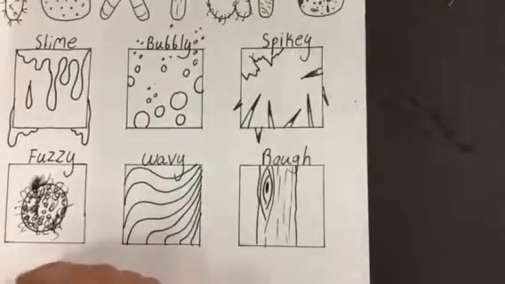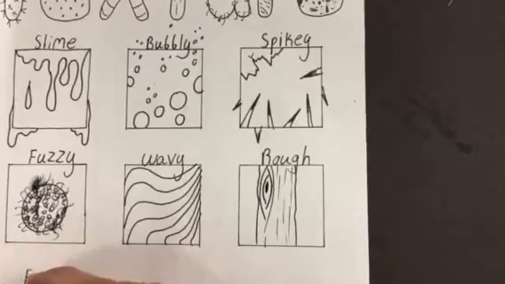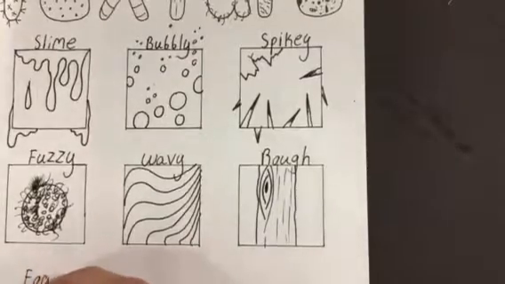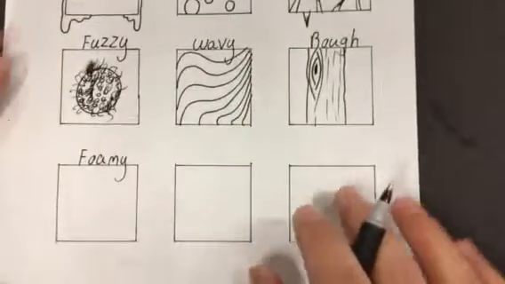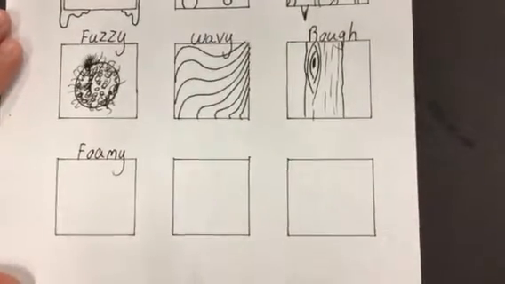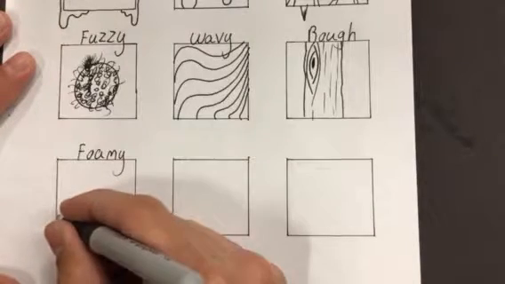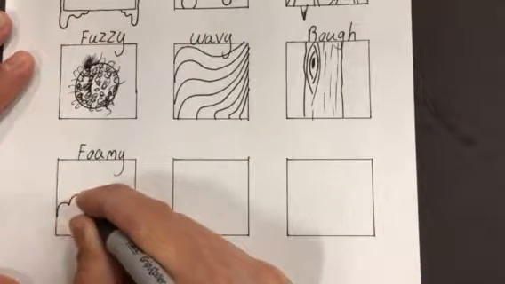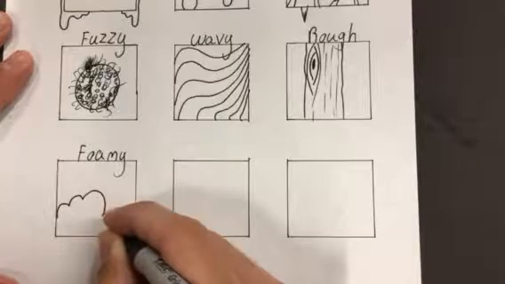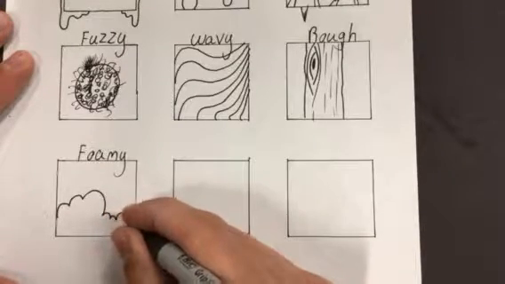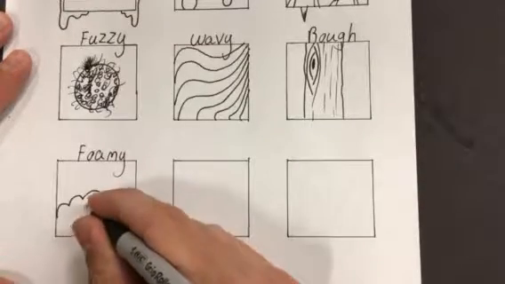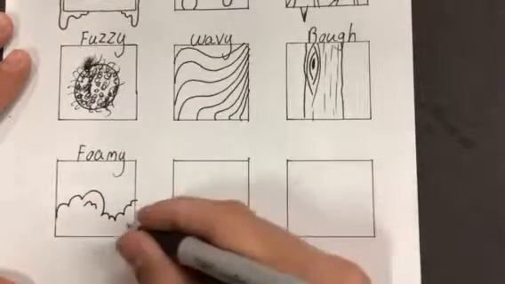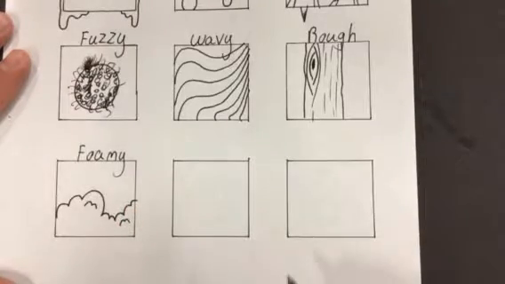Next, let's do foamy. F-O-A-M-Y. And this foaminess is going to look kind of like a cloud. It's going to just have these bumps here. And then we're going to put a few bumps on the inside to enhance it. Just like that.